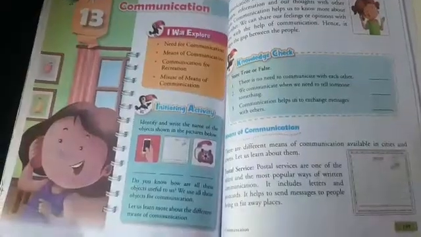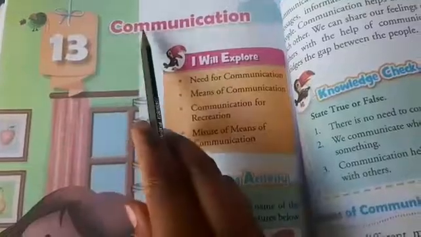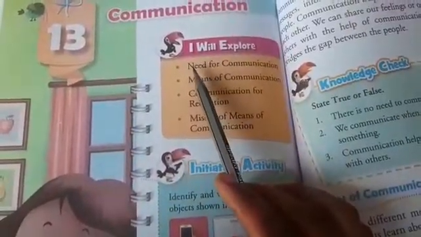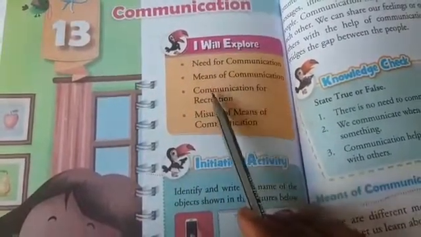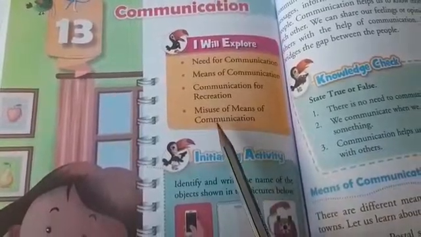So children, in this video we will start a new lesson, that is lesson 13, communication. So let's start now. Children, open the book at page number 108. Lesson 13, communication. Children, in this lesson we will explore the need for communication, means of communication, communication for recreation, misuse of means of communication.